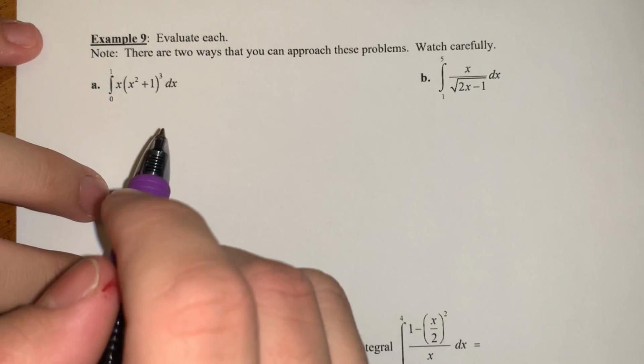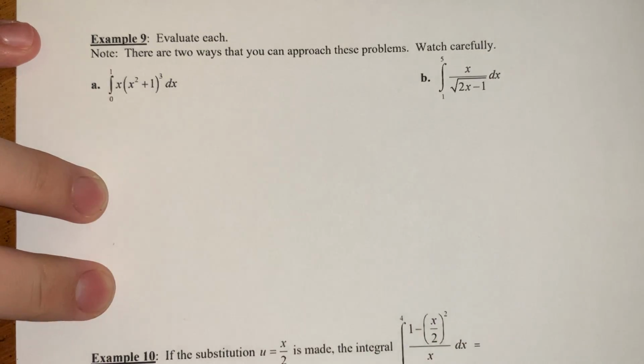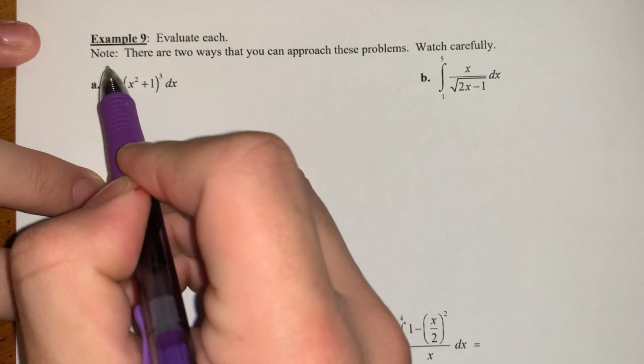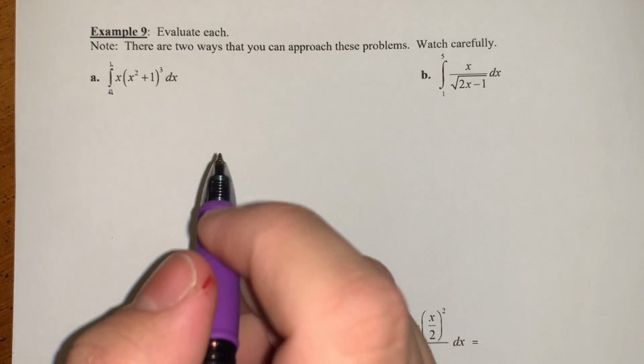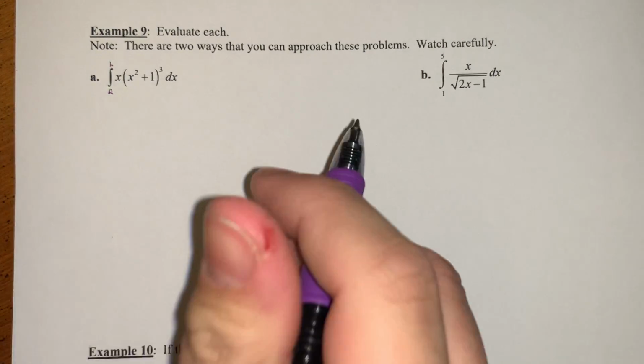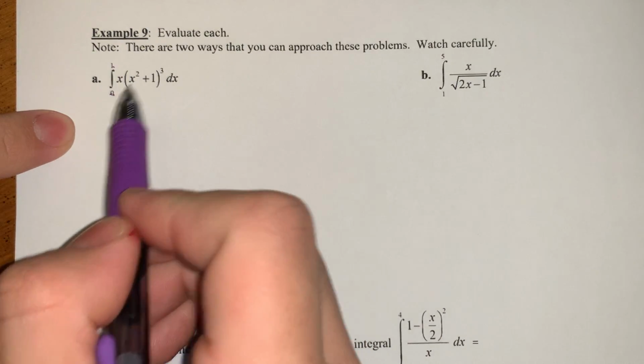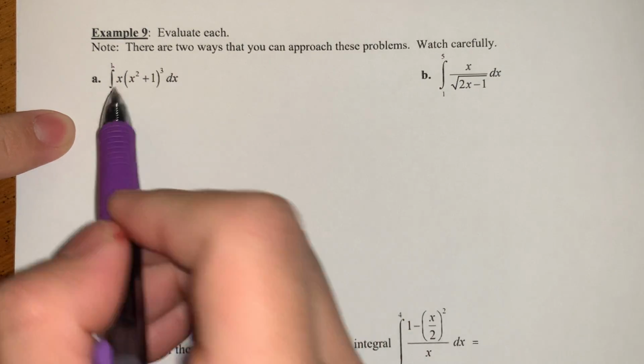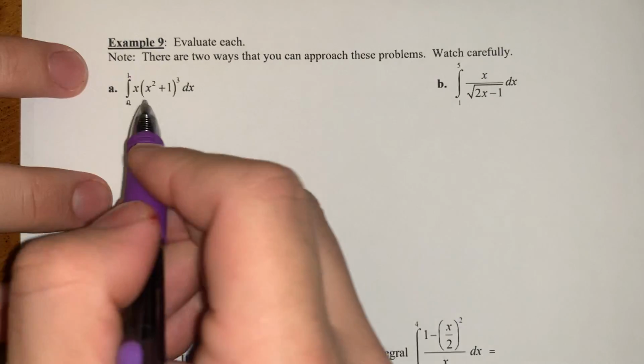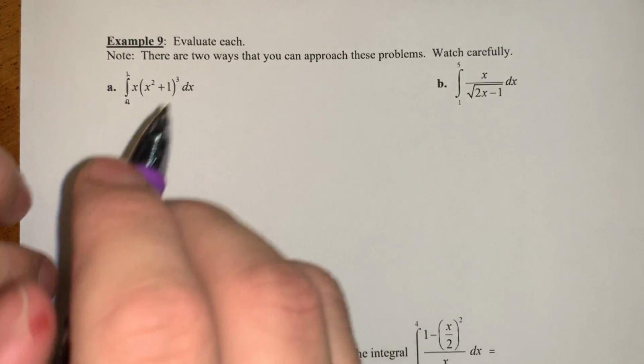So first of all, we've been doing a whole bunch of u substitution, but now we have u substitution with bounds. Oh no. So, what do we do with the bounds? Hopefully you remember that whenever we integrate, we plug the upper bound into our function, then subtract by plugging in the lower bound, and so on. But with u substitution, it's going to be a little bit different.